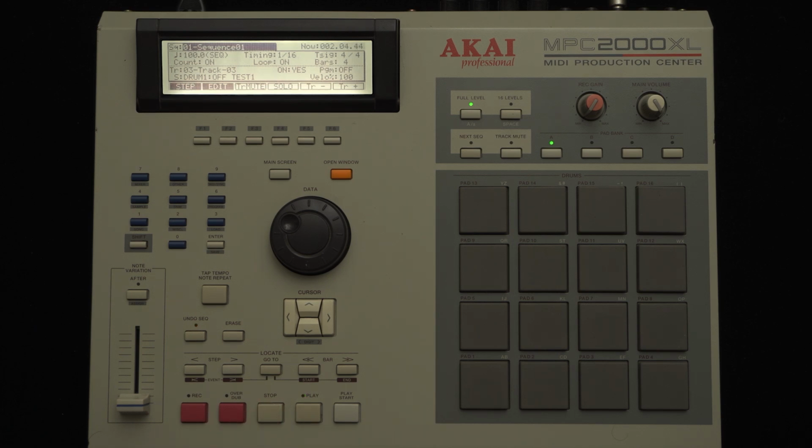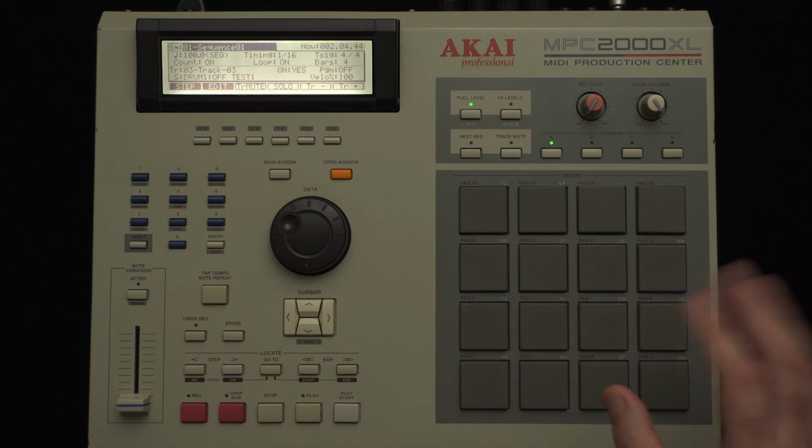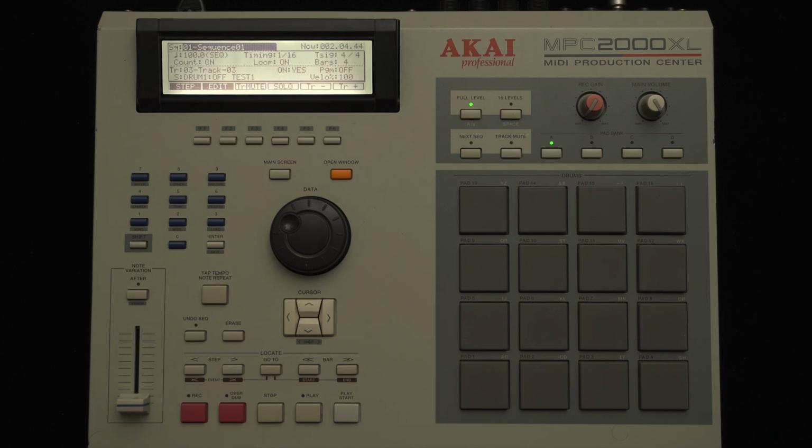So it's very subtle, but that's the thing, you can get in there and make it as dramatic as you want. So make sure you experiment with all of those, because as you can see, you can get some really good detail in those swings.